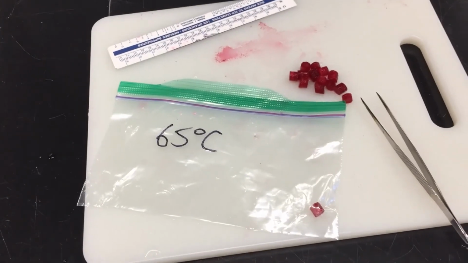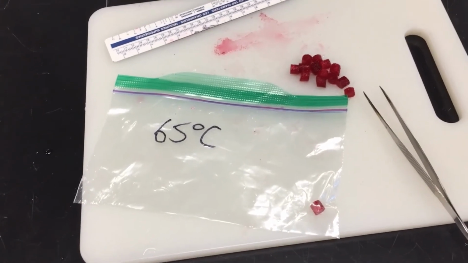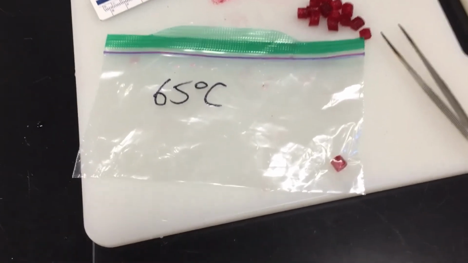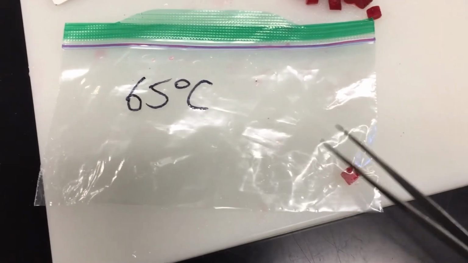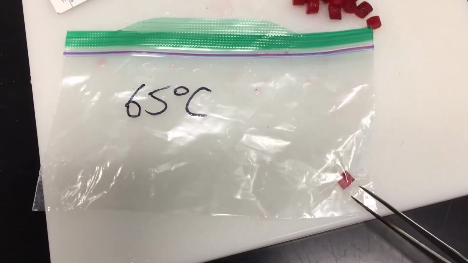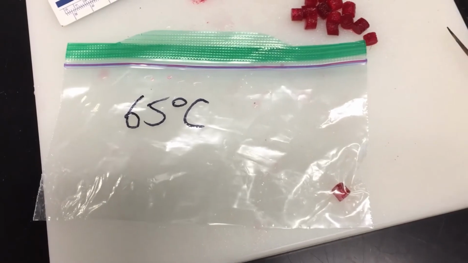So we're now ready for the temperature stress experiments. So you can see what I have here is I have a Ziploc bag. It's labeled with the temperature that I'm going to do, 65 degrees Celsius. And inside the bag right here, I have one of the beetroot discs.